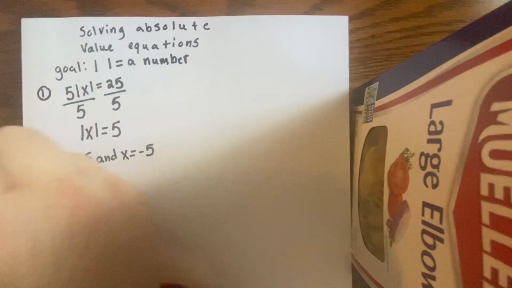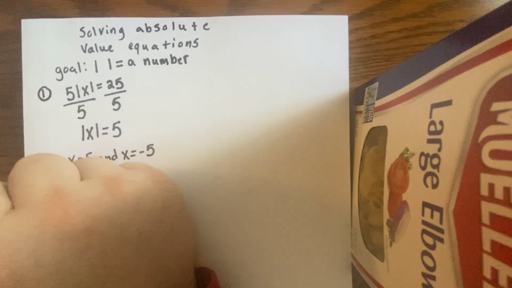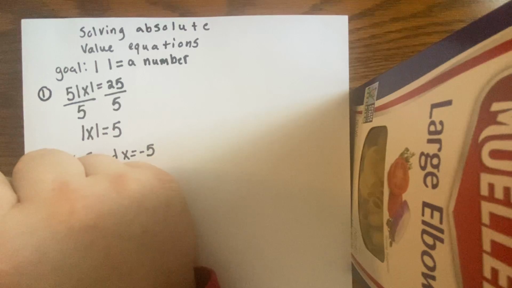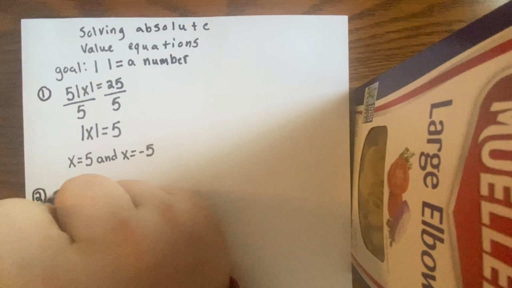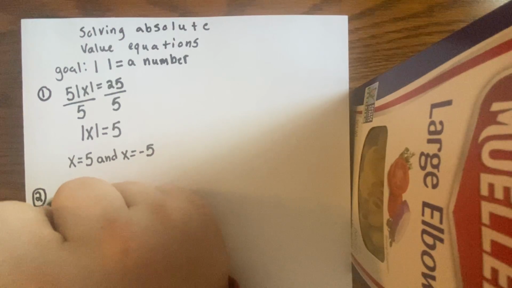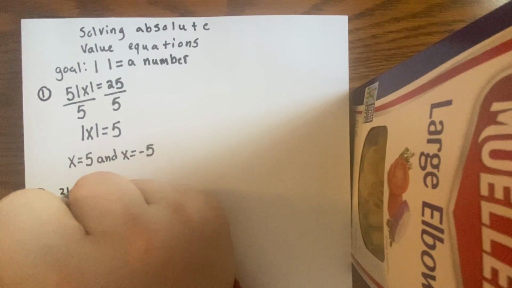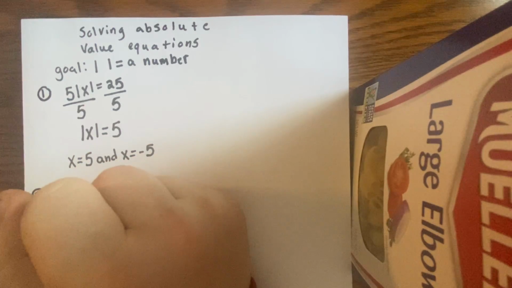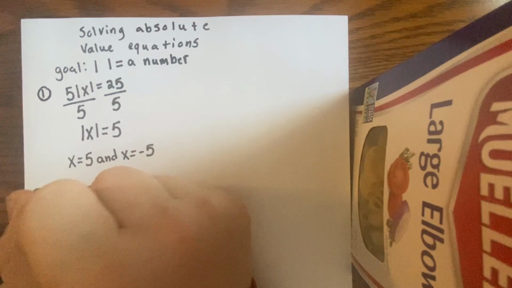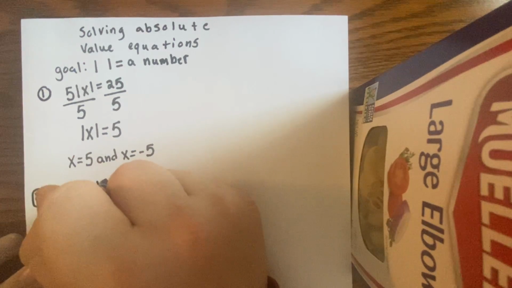So let's look at a different example. Number 2. Let's say we got 3 times the absolute value of x equals 15.